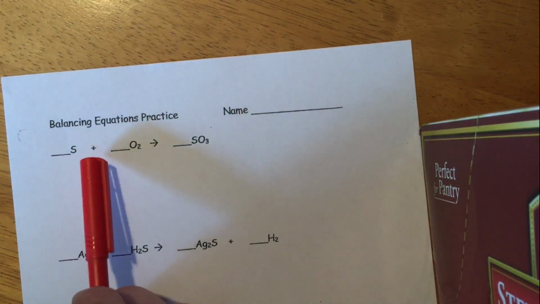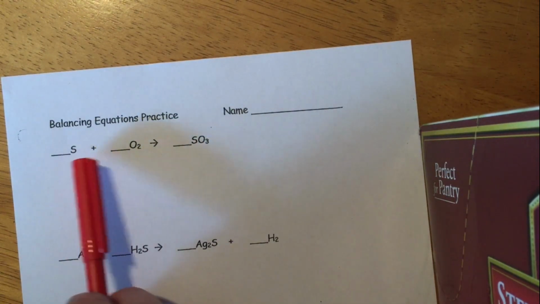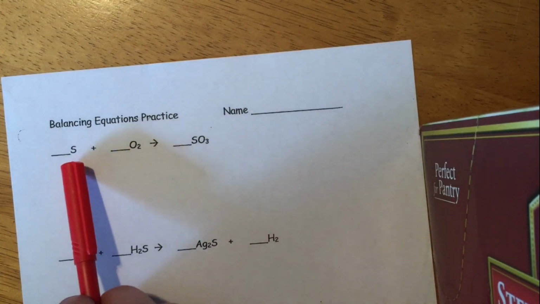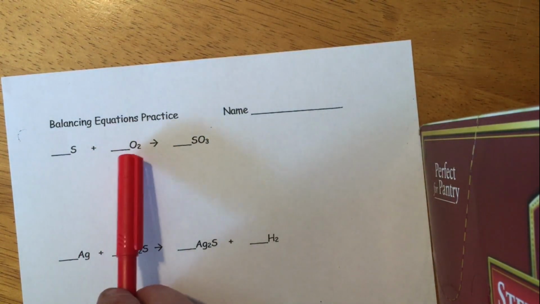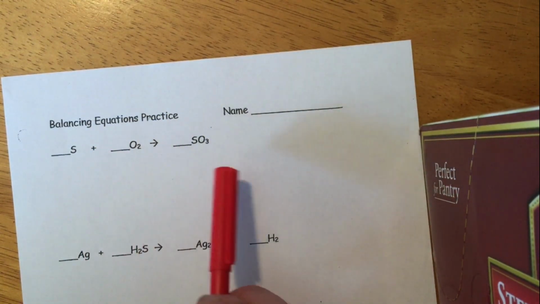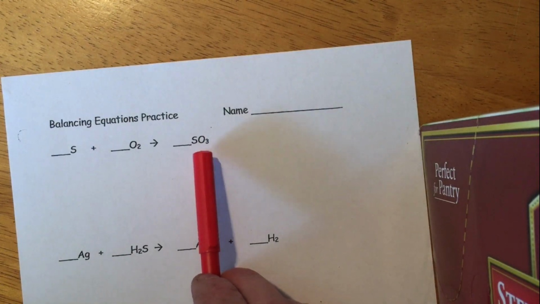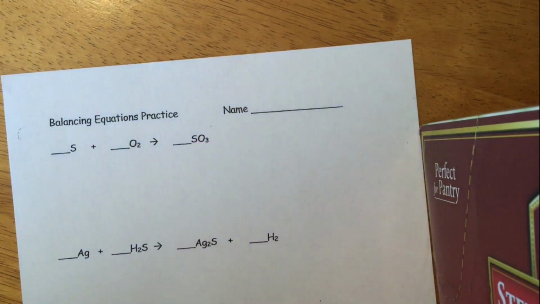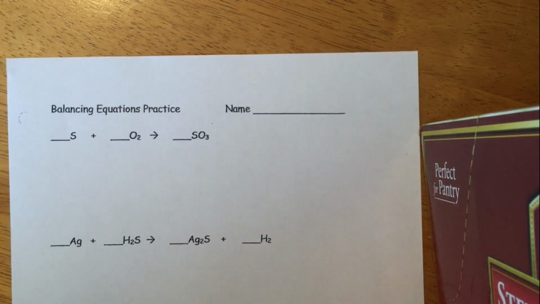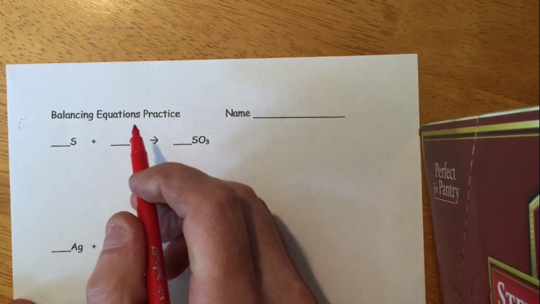We have sulfur. It combines with oxygen, and that's basically the burning of sulfur. And when sulfur burns by combining with oxygen, it makes this sulfur trioxide. And that is one of the leading products that create acid rain. Sulfur combines with oxygen and gets in the atmosphere, and another chemical reaction takes place, and that acid rain comes back down on us. First step, all you got to do is list the elements on each side.